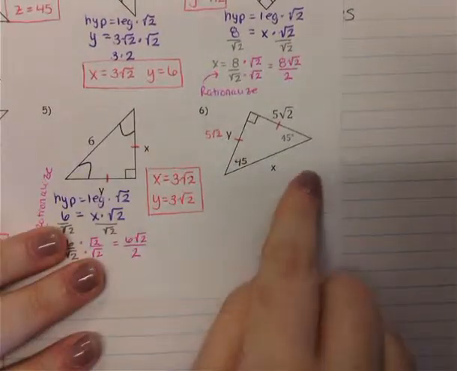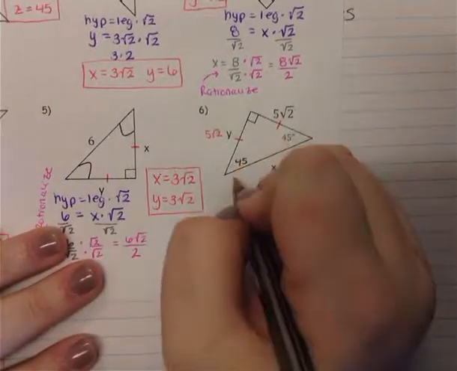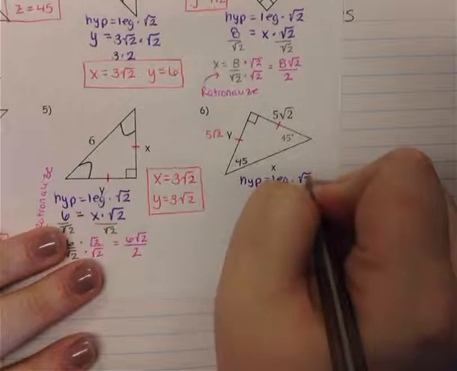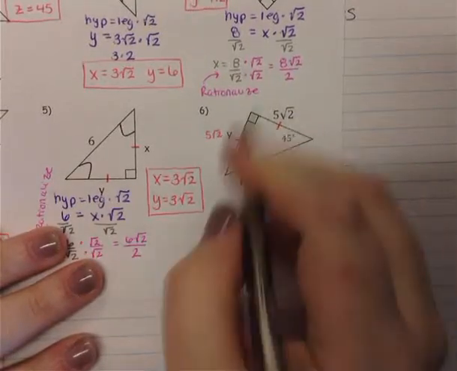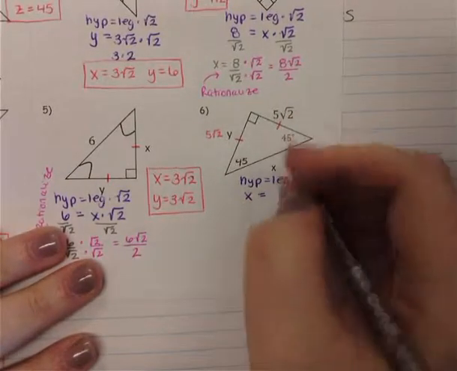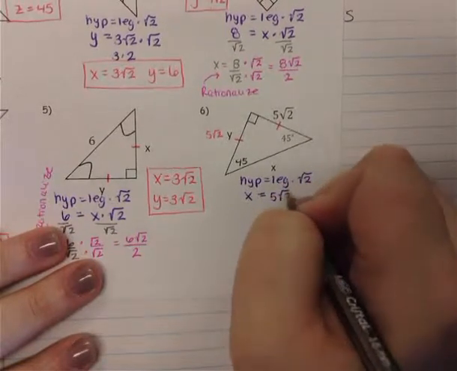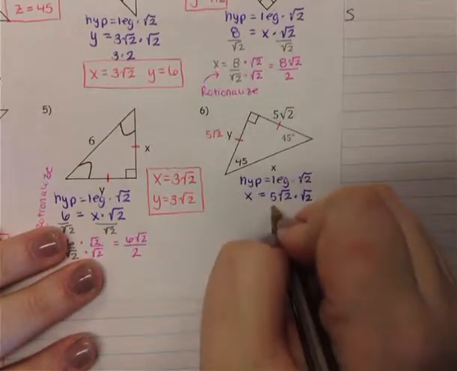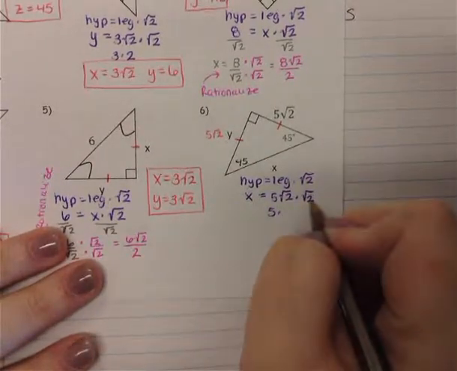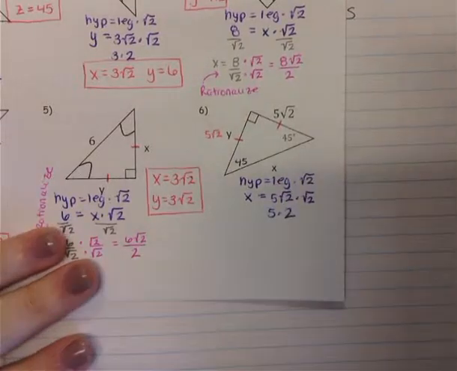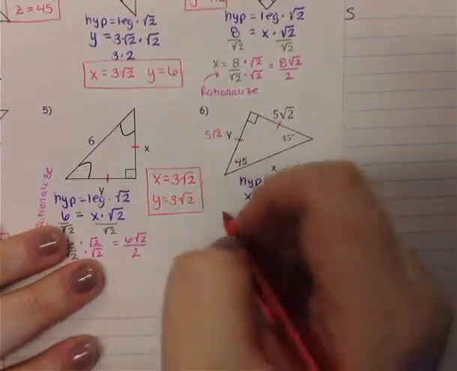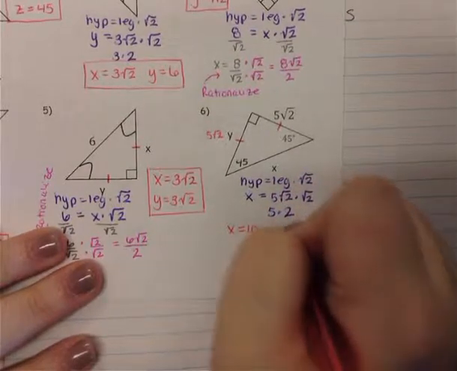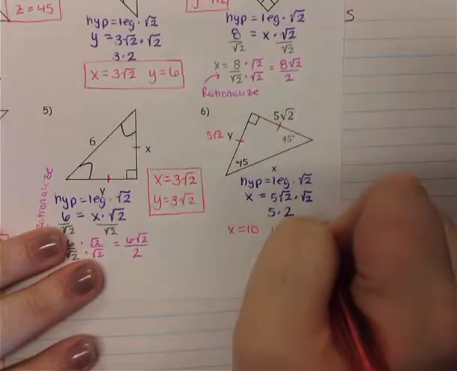Now I want to solve for x, which is your hypotenuse. Because 45, 45, 90, you can use the hypotenuse is equal to your leg times the square root of 2. The hypotenuse in this case is x, is equal to our leg, 5 square root of 2, times, we're going to multiply by the square root of 2 again. So this becomes 5 times, square root of 2 times square root of 2 is 2. So we end up getting just 10. So in this case, x is equal to 10, and y is equal to 5 square root of 2.